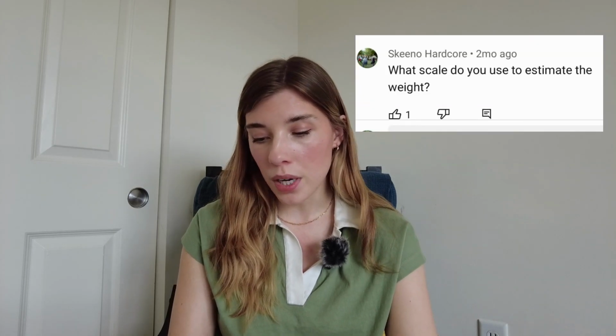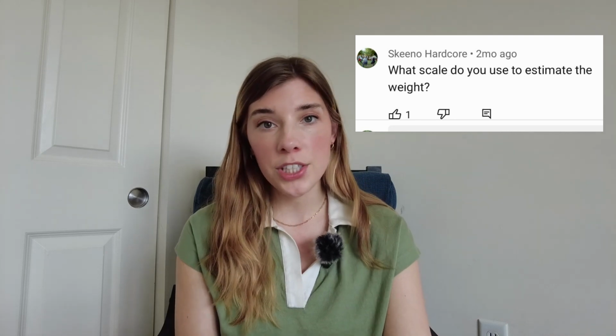And another question I got is, what scale do you use to estimate the weight? And I just use a normal kitchen scale. I will post a picture of the kind of scale I use. It's just like a kitchen scale, and it doesn't need to be a scale that can go up to super heavy amounts. You actually want one where it's going to tell you all of the ounces and everything. So make sure you have that one. But for Poshmark, that's not as important because all of Poshmark's labels are actually up to 5 pounds. If you do go over the 5 pounds, it is pretty easy to upgrade your label. I can show you how to do that.